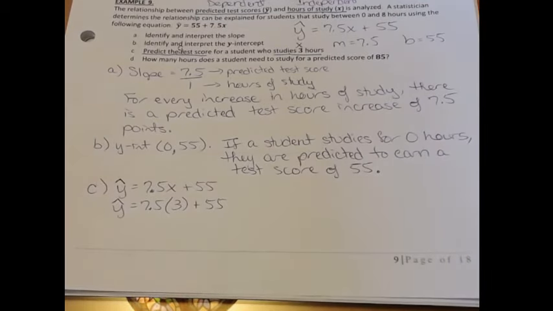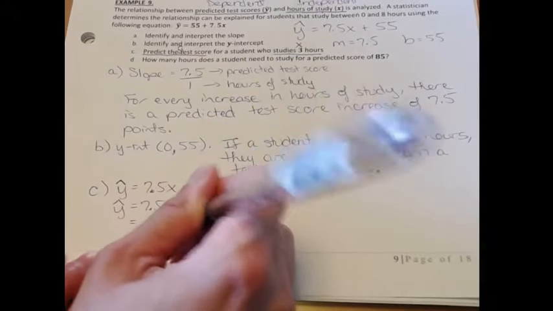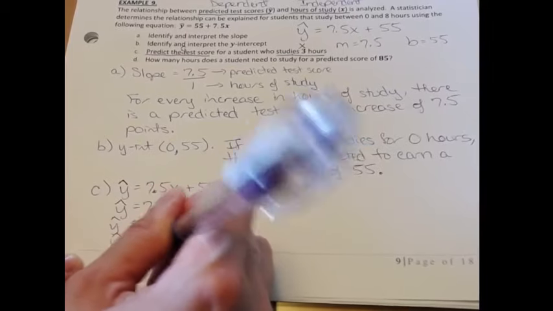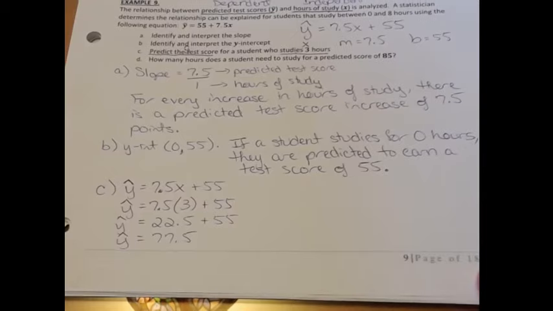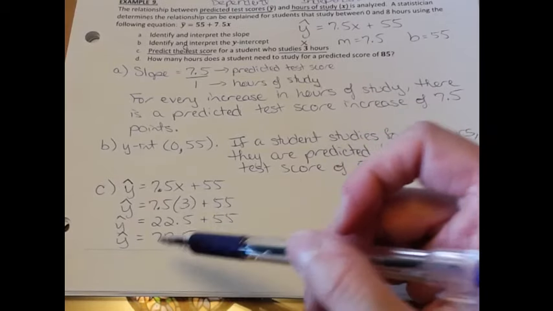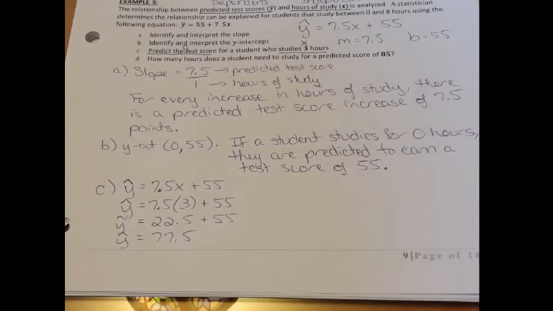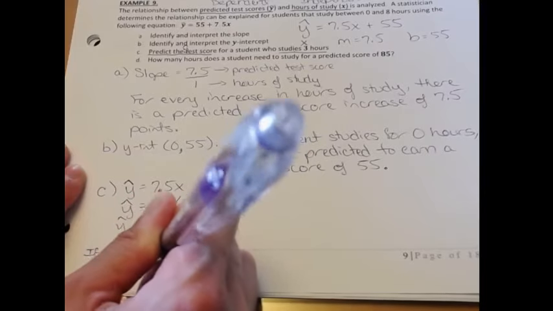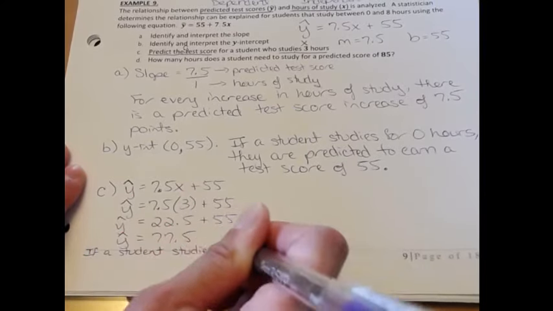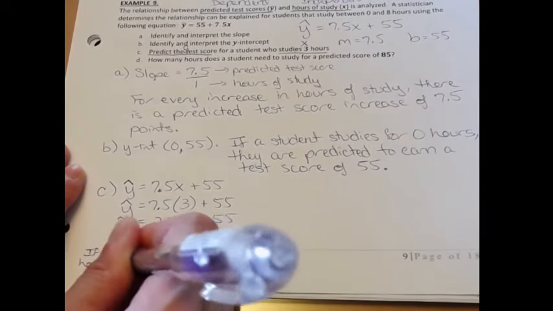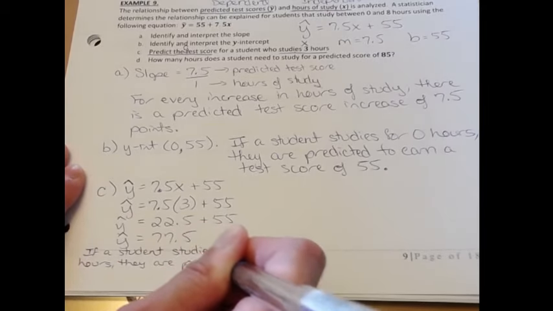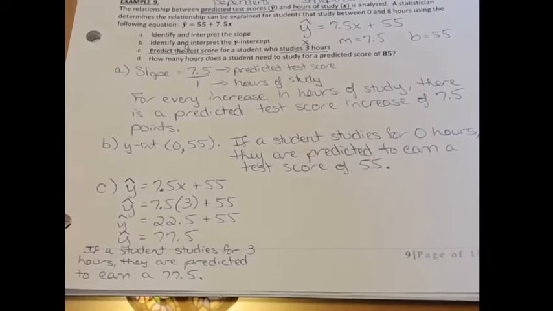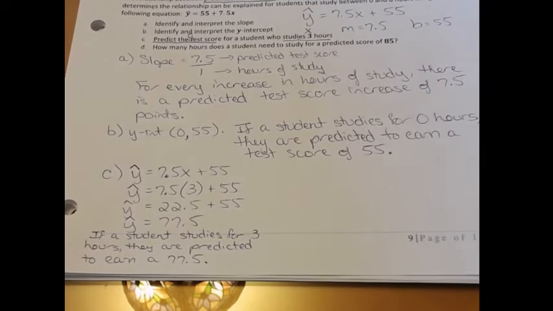So we're going to go ahead and do this math. 7.5 times 3 is 22.5. And then we're going to add 55 to that. And we find that y hat is 77.5. So a student who studies for 3 hours is expected to earn a 77.5 as a test score. If you have room, go ahead and write that down. I'm going to squeeze it in. If a student studies for 3 hours, they are predicted to earn a 77.5. Okay. If a student studies for 3 hours, they are predicted to earn a 77.5.